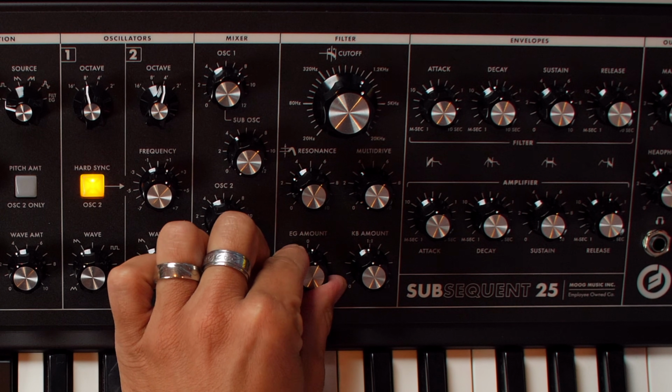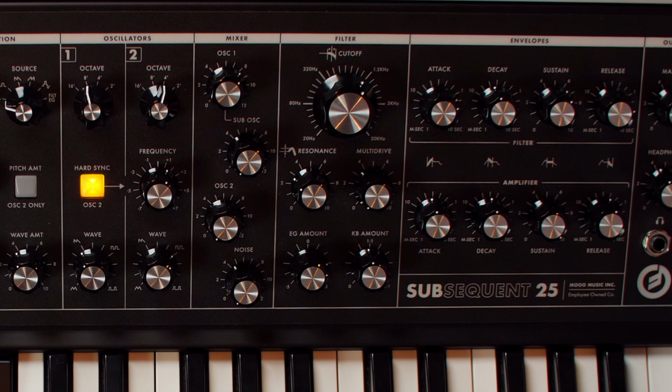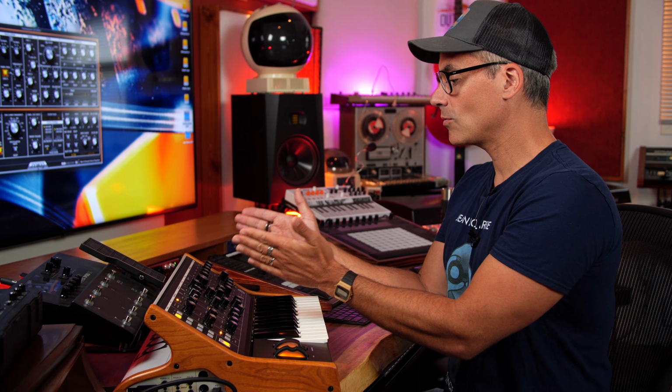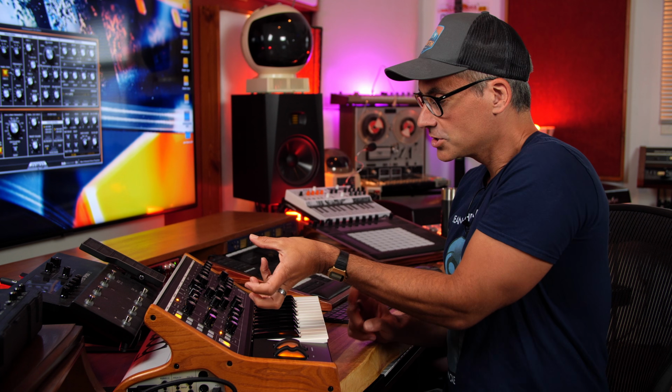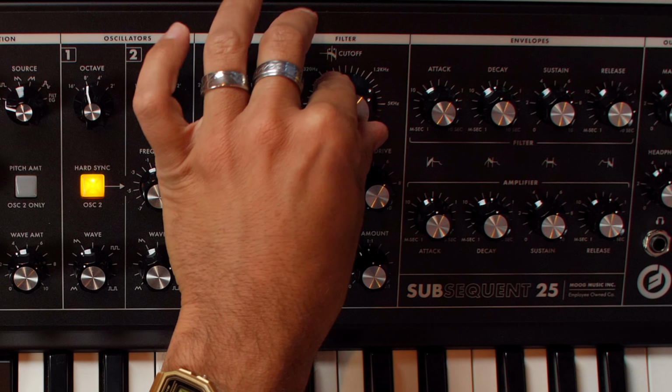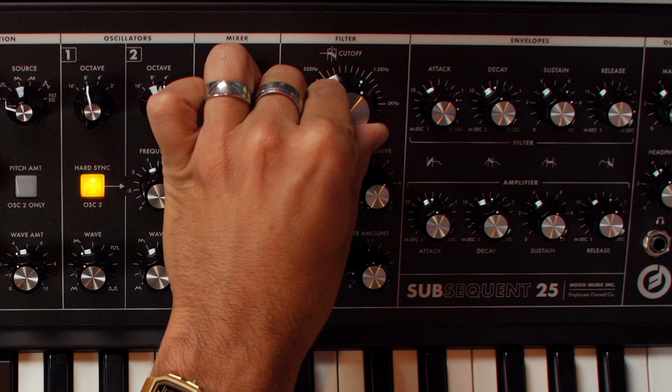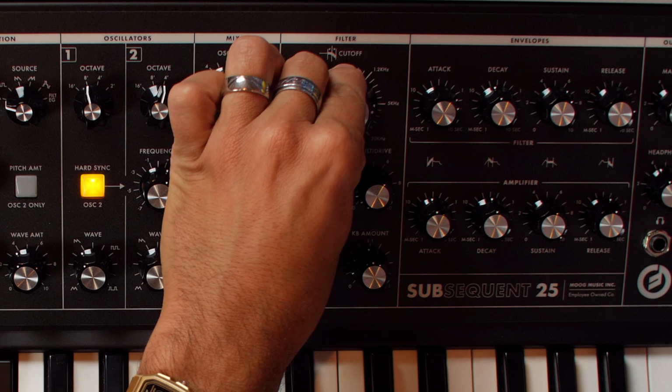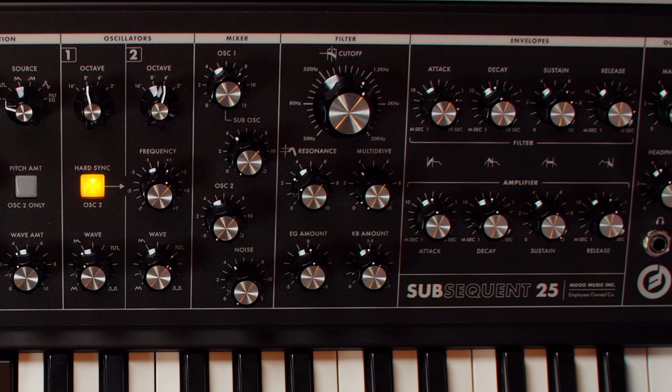If I crank up the EG amount, it's going to be using this envelope as a way to play with the filter cutoff. So it's kind of like going like this. And then when you release the note, how quickly does it go back to 1.2 kilohertz?